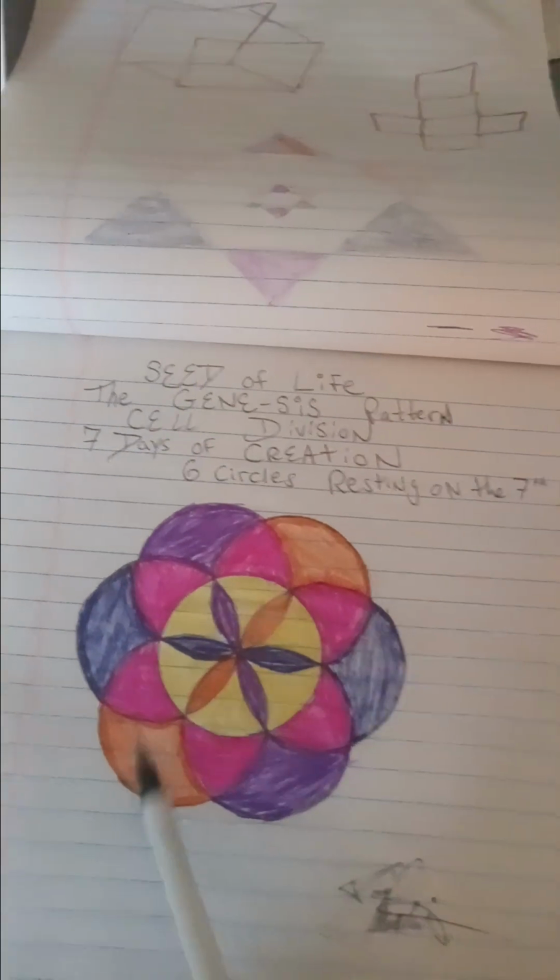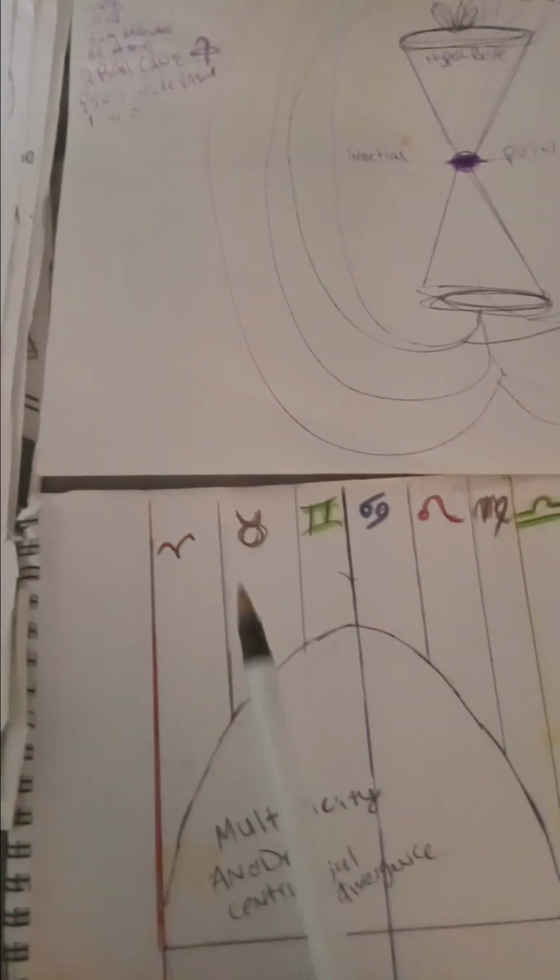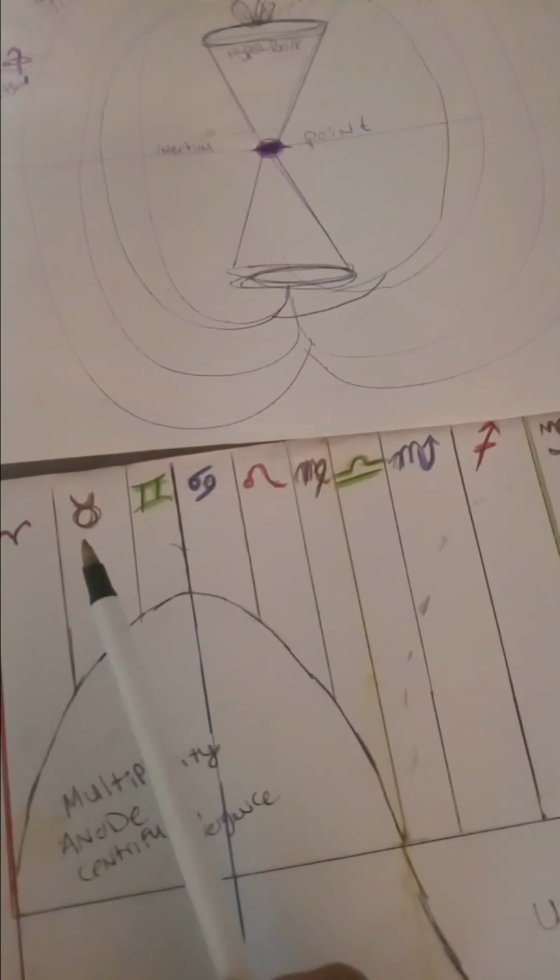120 times 3 is 360. And the Trinity always goes to your elements: fire, fire, fire, earth, earth, earth, air, air, air, water, water, water. They're all 120 degrees apart from each other, the Trimurti.